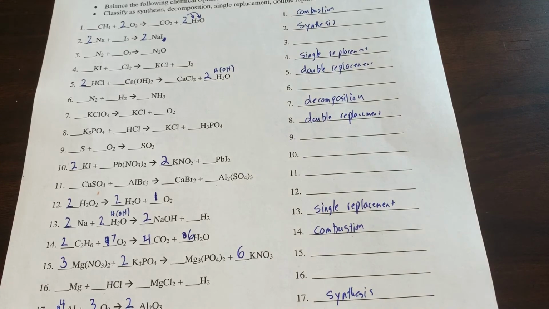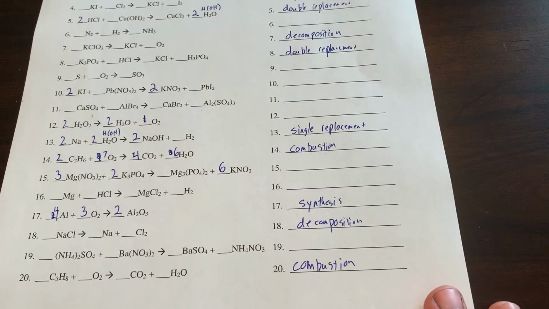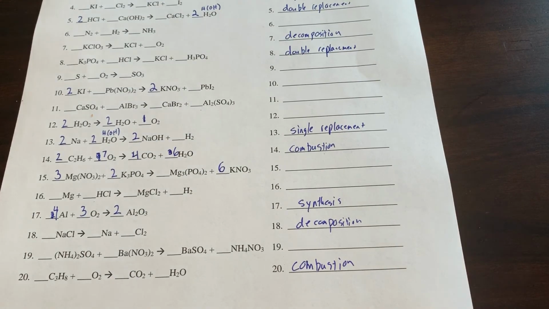Hopefully that helps. I didn't go through every one of these because I want to leave some for you to try on your own. If you still run into issues, just send me an email, let me know. I'll see if I can help you out with it.